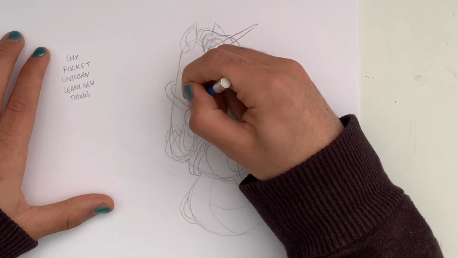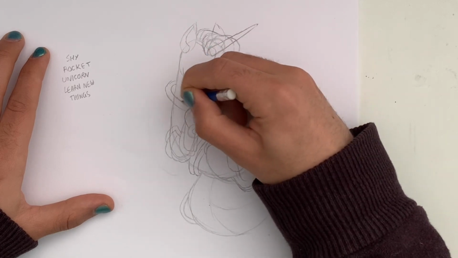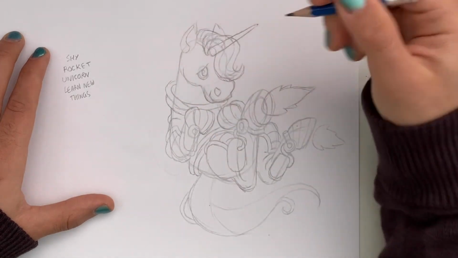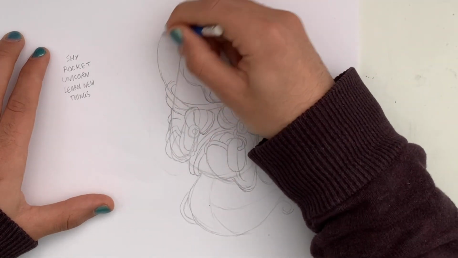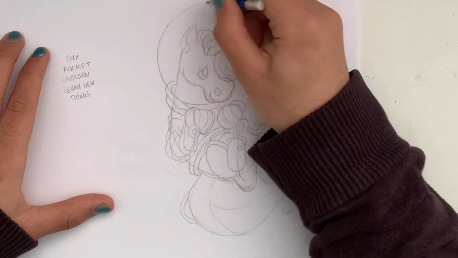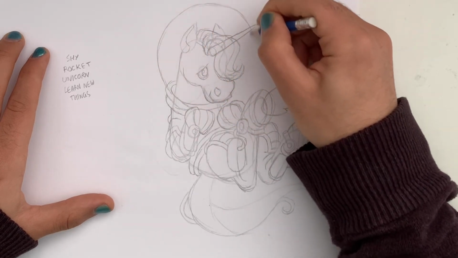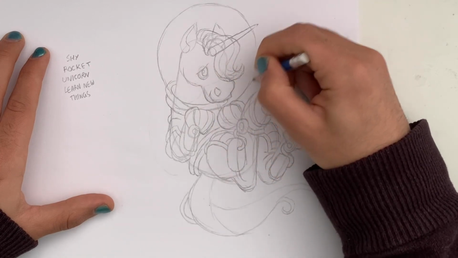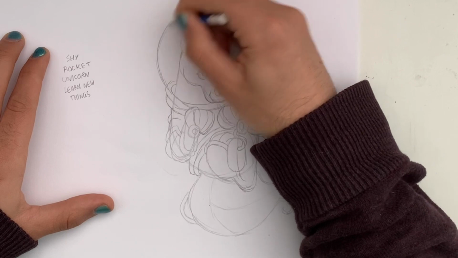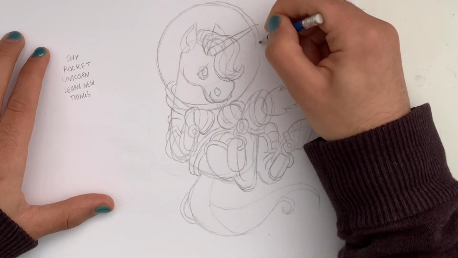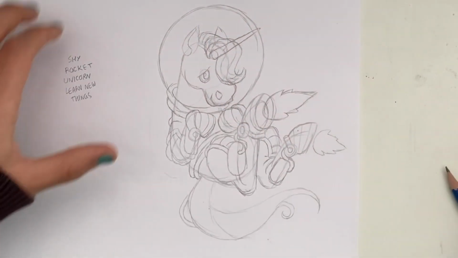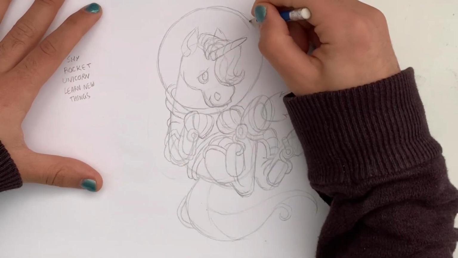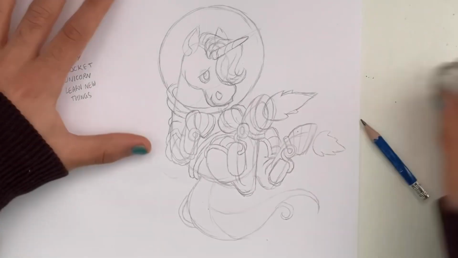So now they're going to need a space helmet. That's going to have to be very big because they've got a unicorn horn. So maybe I might have to make that horn a bit shorter. Yes, I think so. Okay, see, so they're shy.